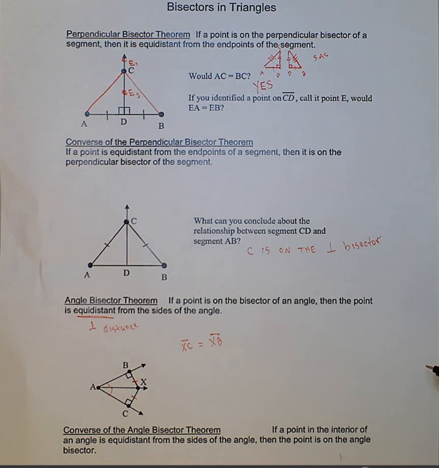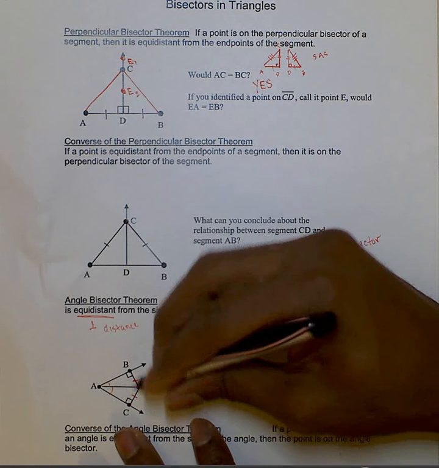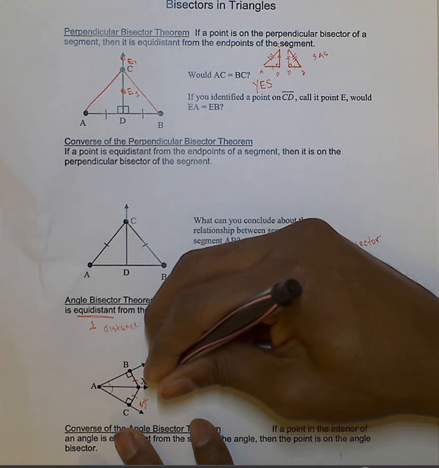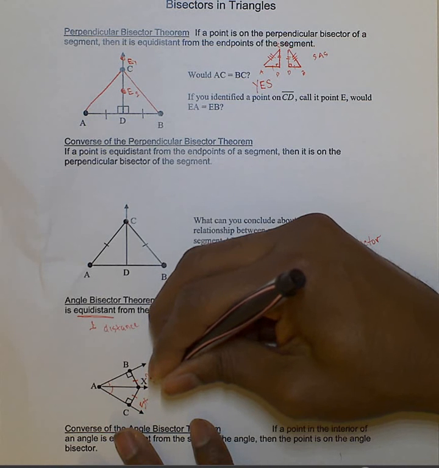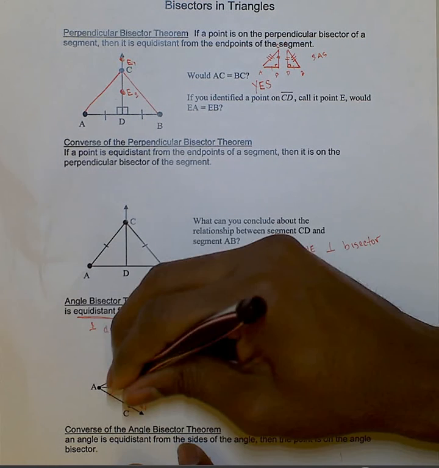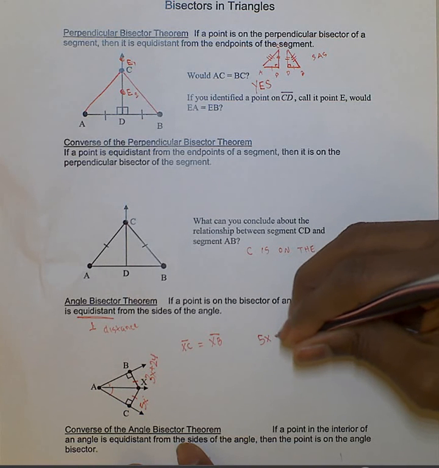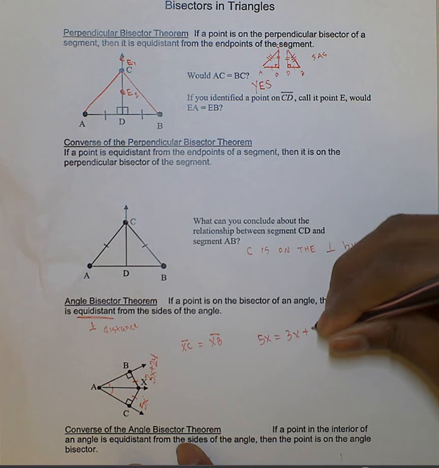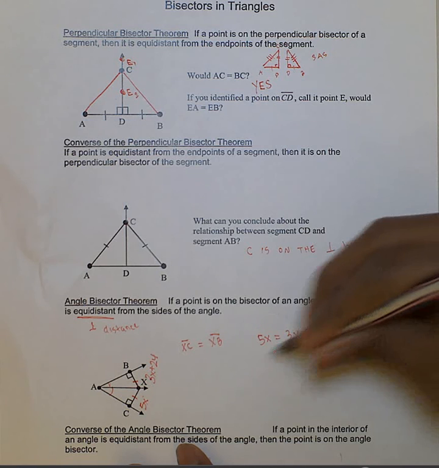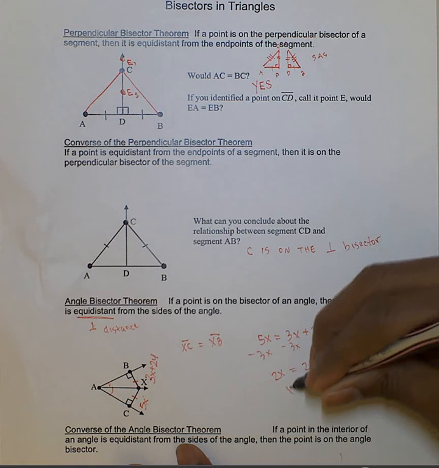Okay. Now let's look at an example for this. So let's just give this some value. Let's say that this is 5x, and this is 3x plus 24. If this is on the angle bisector, then we would be able to say 5x equals 3x plus 24. Okay. From there, we would solve for x. 2x would equal 24, x would equal 12.